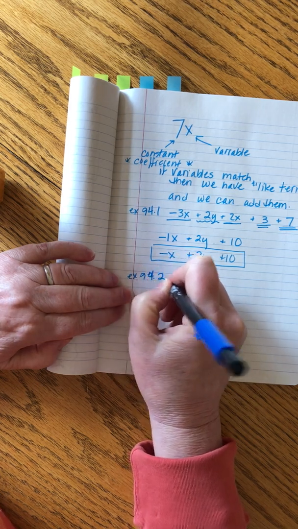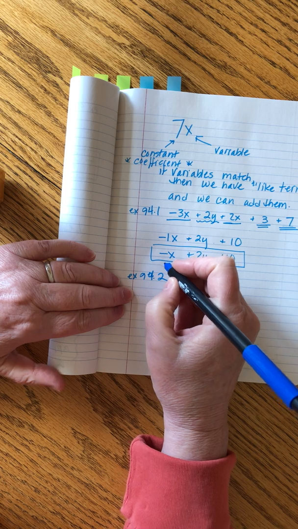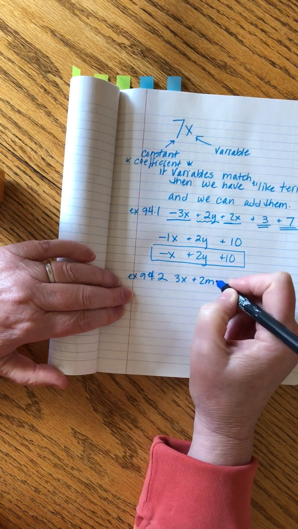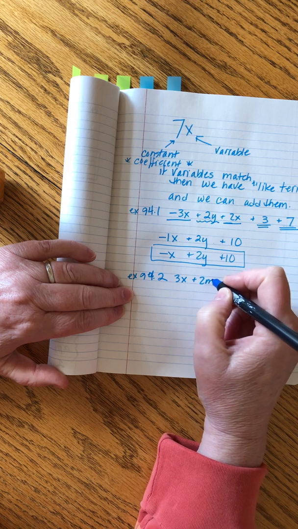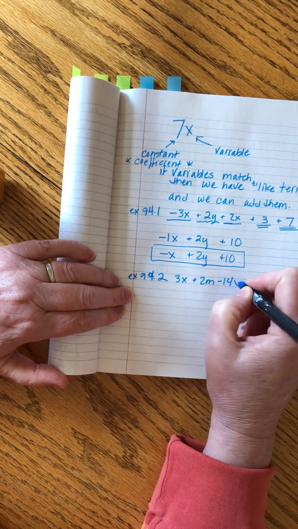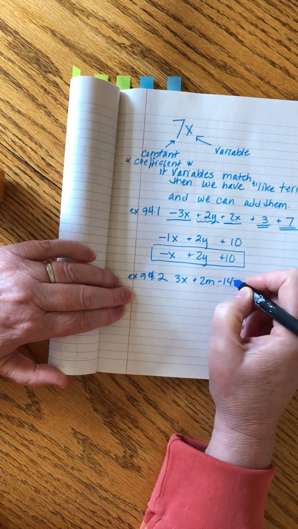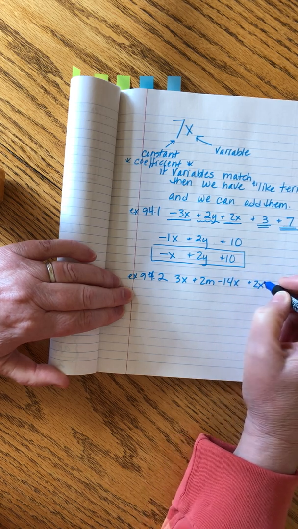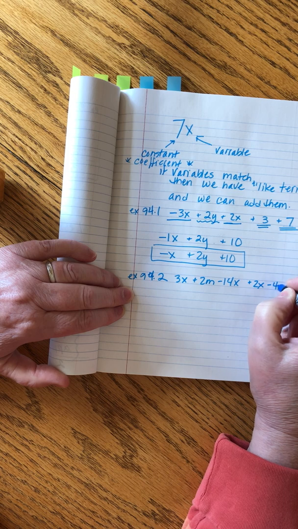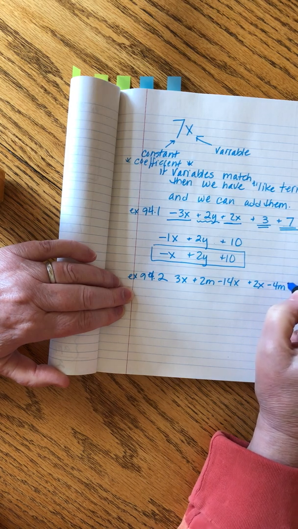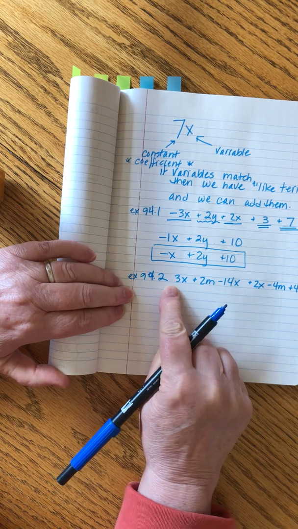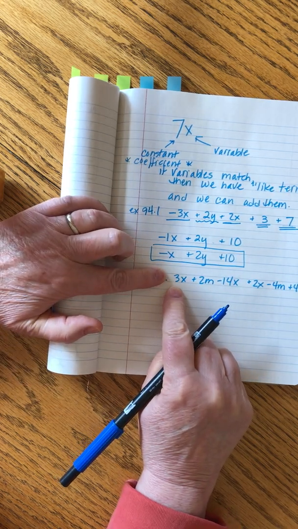All right, and then the second example for lesson 94. 3x plus 2m minus 14x plus 2x. Okay, you keep copying and I will double check. Make sure I got it right.